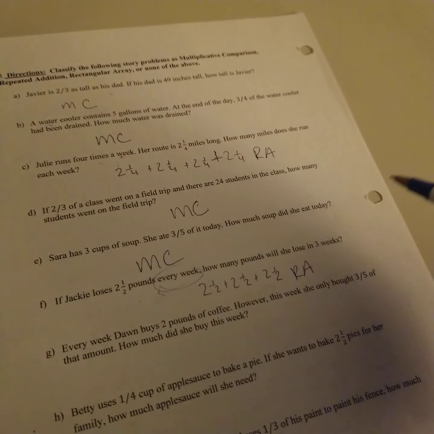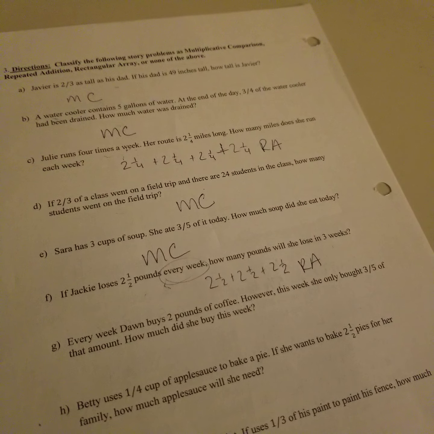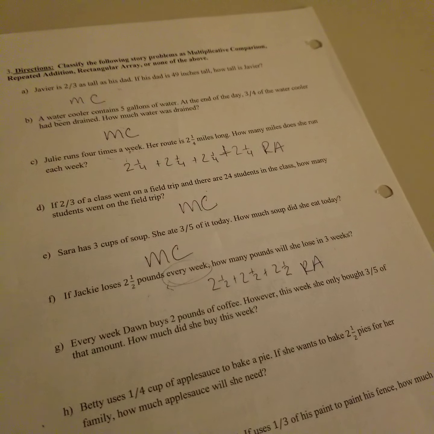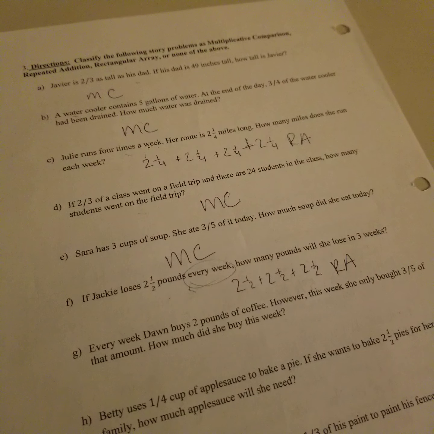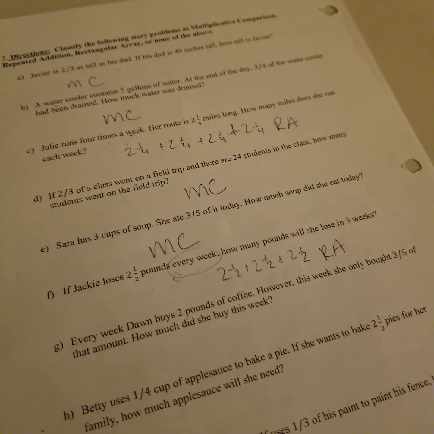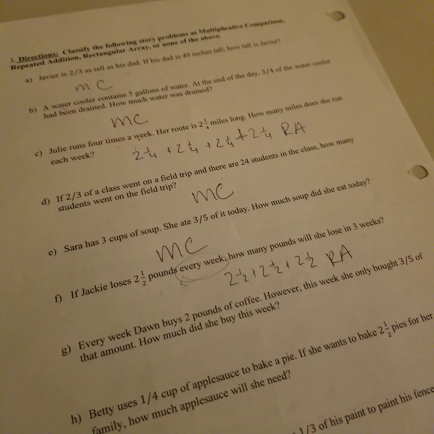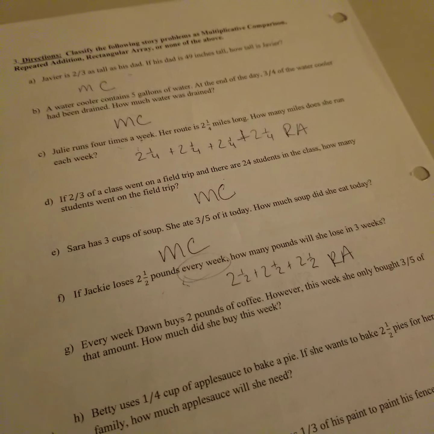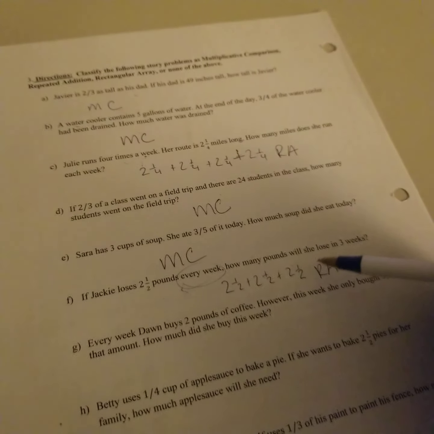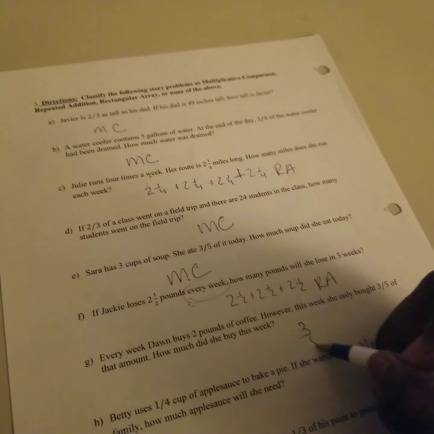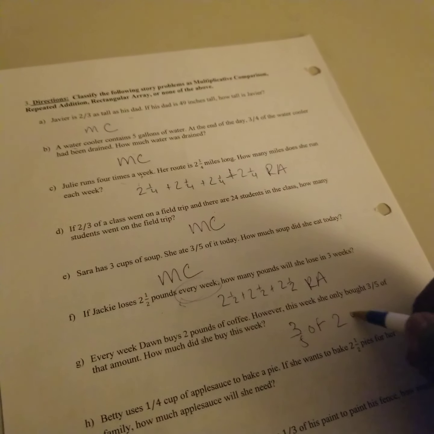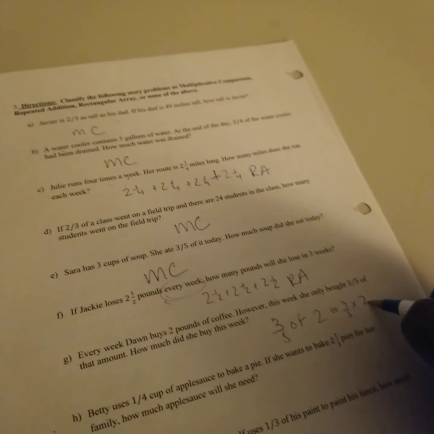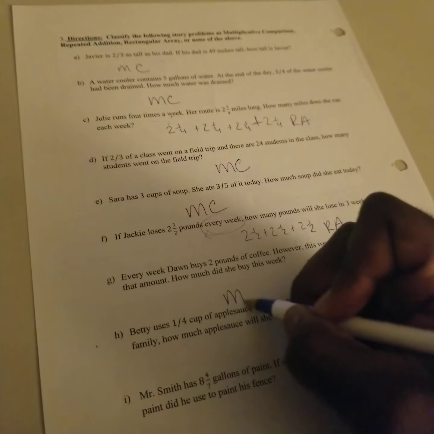Every week, Dawn buys 2 pounds of coffee. However, this week, she only bought 3/5 of that amount. Okay, how much did she buy this week? Well, that is a multiplicative comparison. Even though it says that she buys 2 pounds of coffee every week, the question is asking you, it says this week she only bought 3/5 of that amount. So it's like 3/5 of 2, or 3/5 times 2. And that's multiplicative comparison.